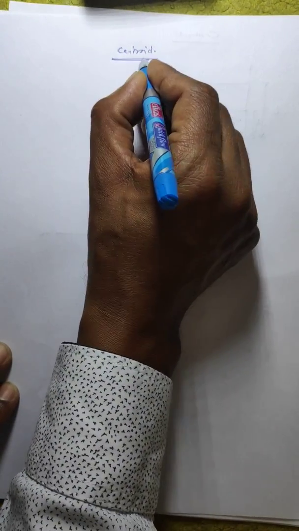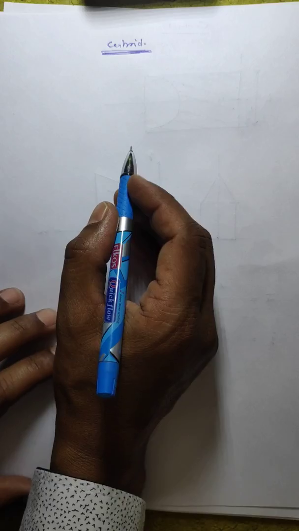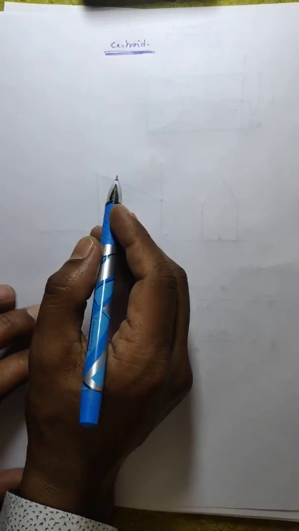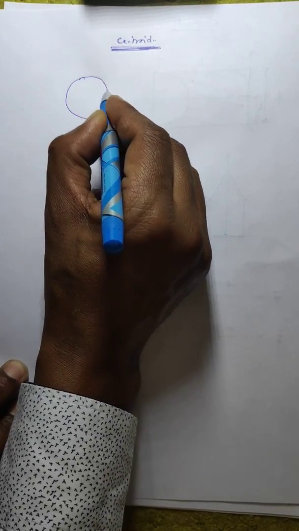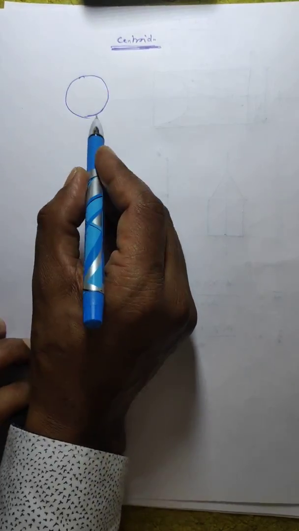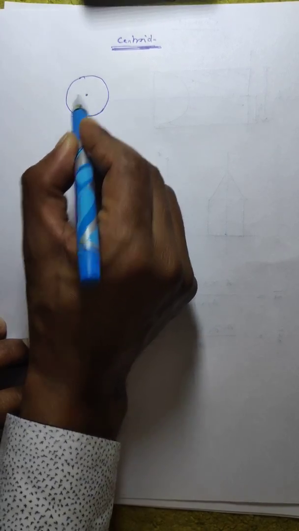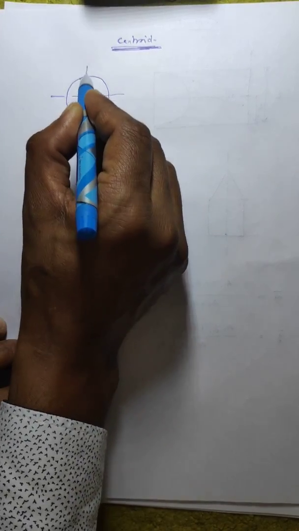In today's lecture, we will find out the centroid of composite sections. For finding the centroid of composite section, we must know the concept of axis of symmetry. What does it mean? Suppose we are having a simple geometry like a circle, so we will have the centroid at its center, that is on the axis of symmetry.